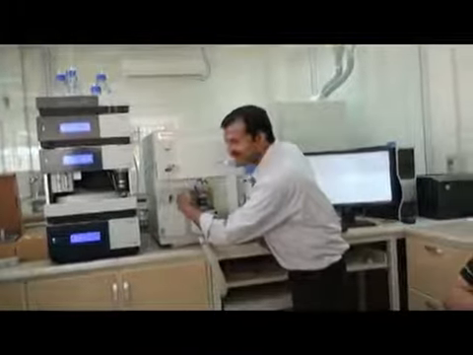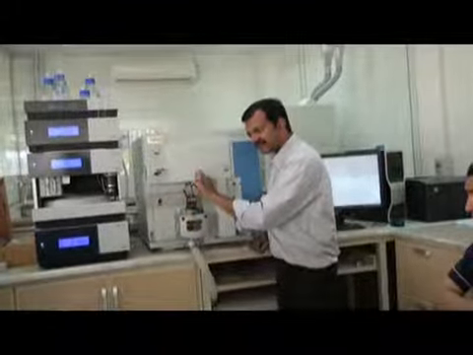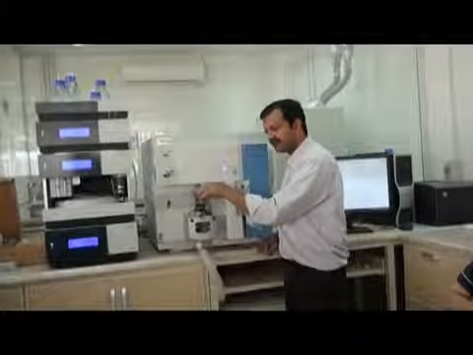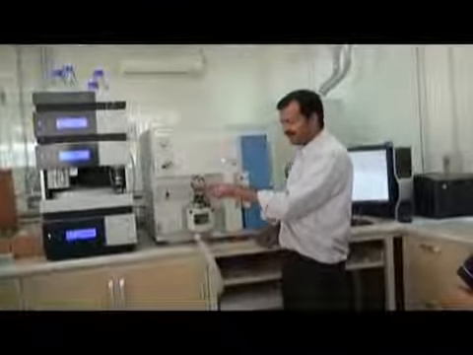Temperature probe is this one. High voltage is this one. This is high voltage. Here it is dangerous. See, here it is dangerous.